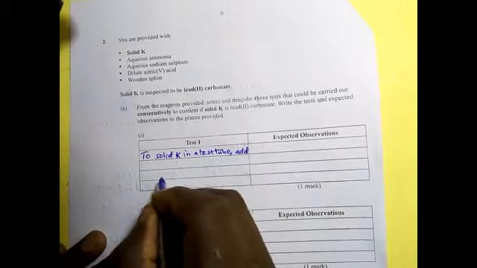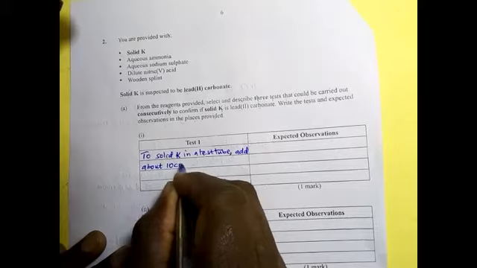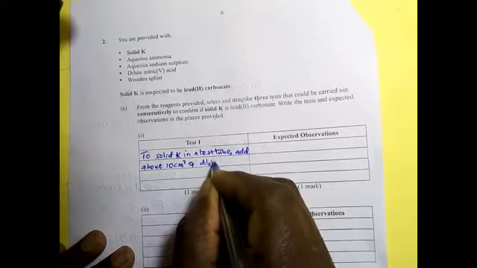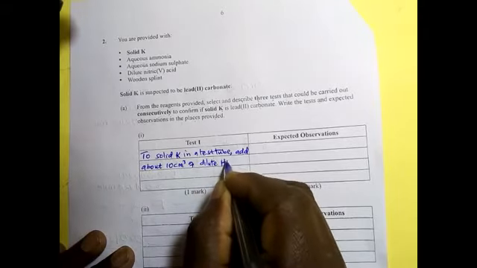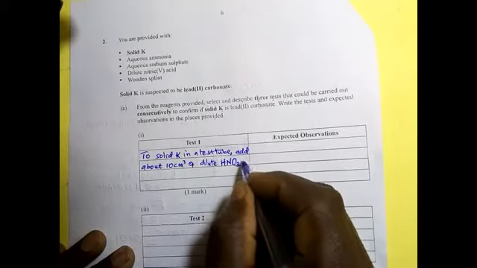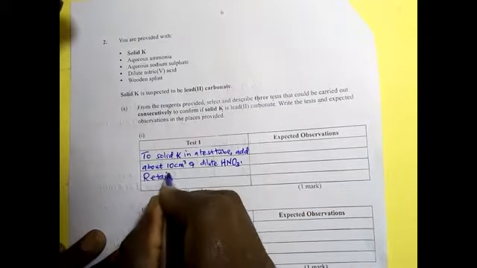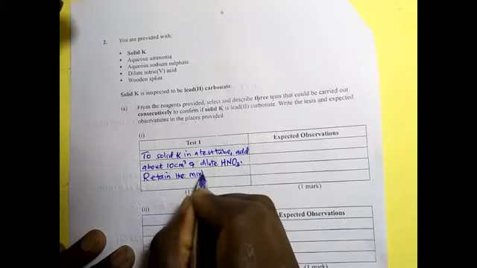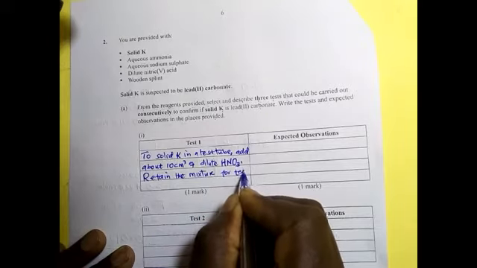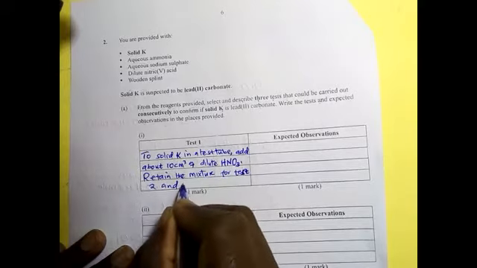Add about 10 centimeters cube of dilute nitric acid provided. And then retain the reaction mixture for tests 2 and 3.